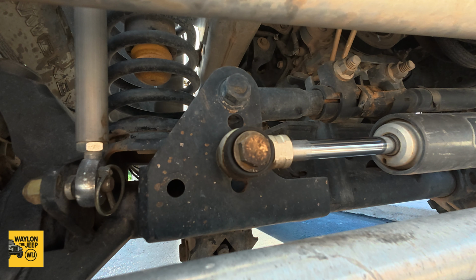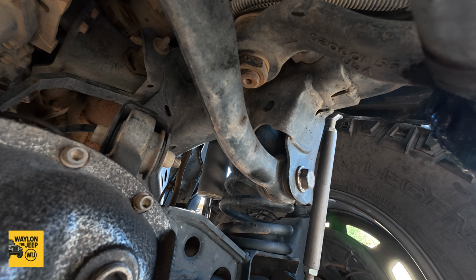Remove the track bar, inspect the bushings, inspect the mount holes. Lastly, make sure there are no hairline cracks on the mounts on the axle or on the frame side. Very common, very common. So check those things.